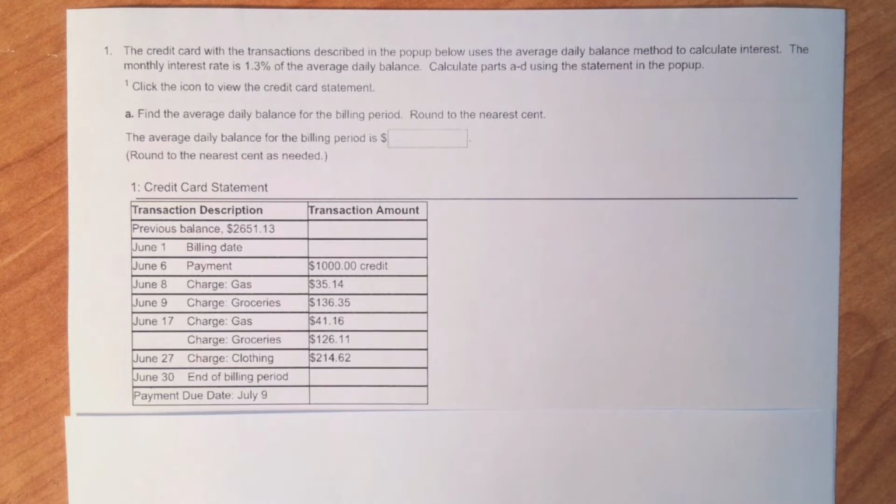Alright, in this video I'm going to be doing this problem from the homework. It says the credit card with the transactions described in the pop-up below uses the average daily balance method to calculate interest. The monthly interest rate is 1.3% of the average daily balance. Calculate parts A through D using the statement in the pop-up. And so first of all, we need to find the average daily balance.